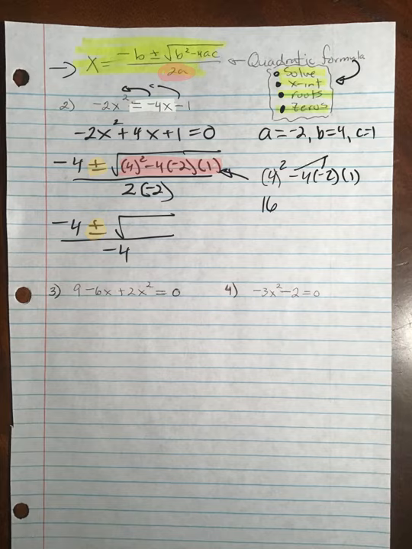Okay, and then a negative times a negative is a positive 8. So 4 times 2 times 1 is a positive 8, and then that equals 24. So our discriminant is 24. And because it's positive, that means we have two real solutions, and it's not a perfect square, so that means they're going to be irrational.